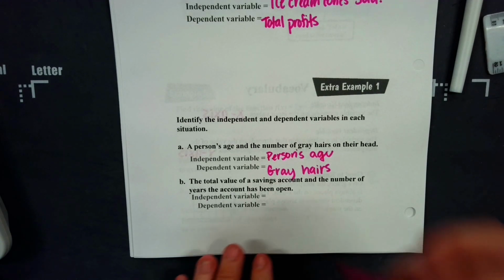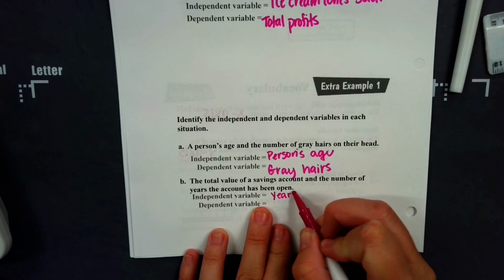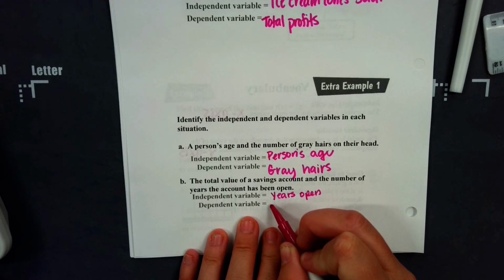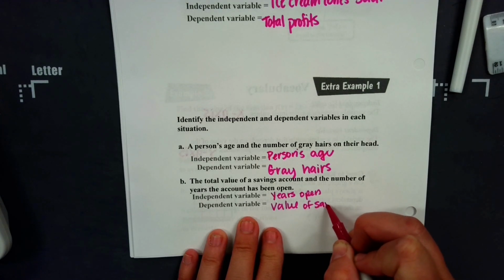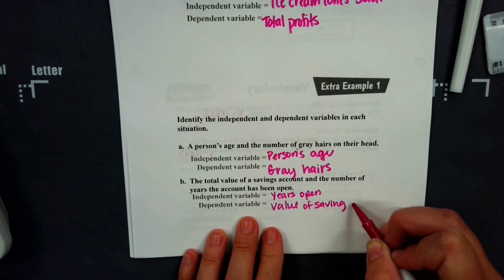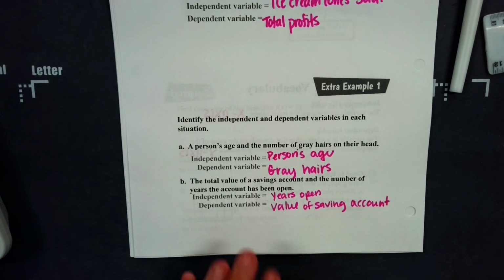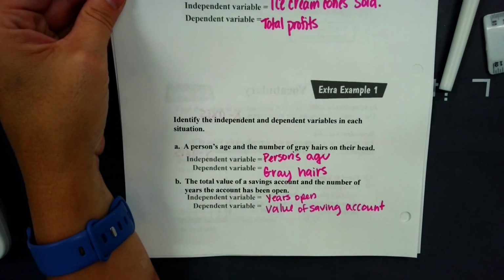The independent is years open and the dependent is the savings. Now that one I could argue. People could have been saving money at home and then gone in and opened a savings account. So that one I could argue. Does independent and dependent variable make sense?